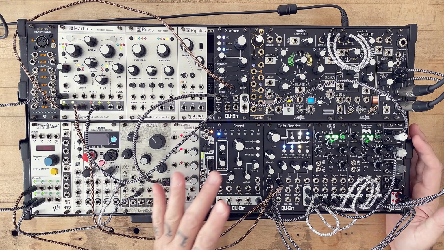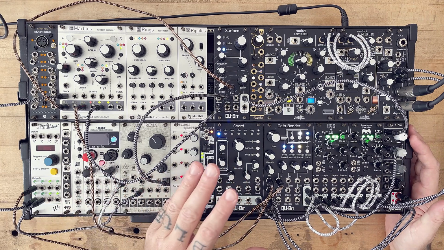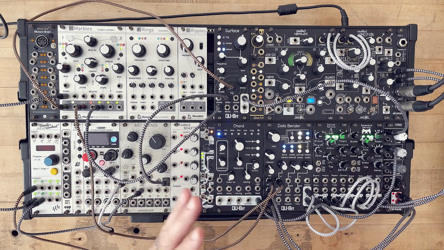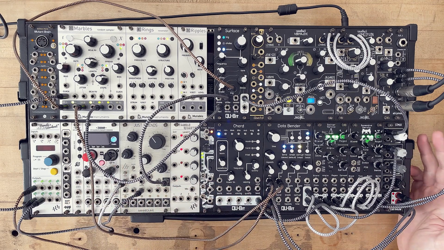And today I think I will create another patch from scratch, and I will publish there the full procedure.